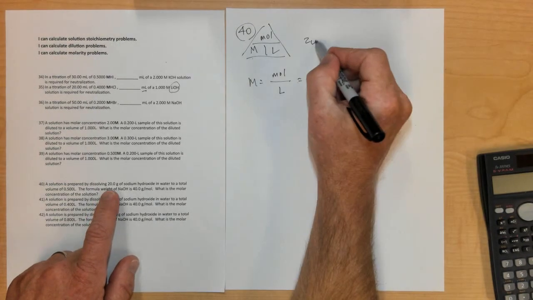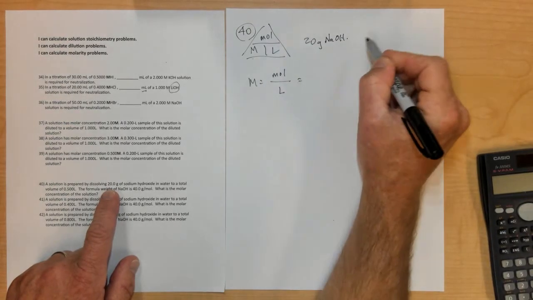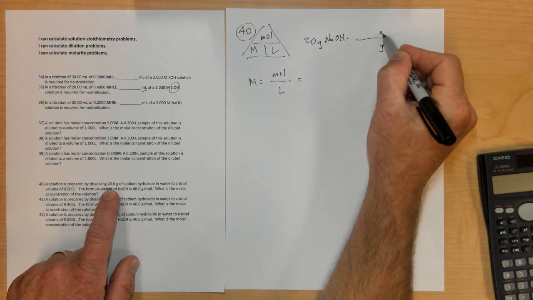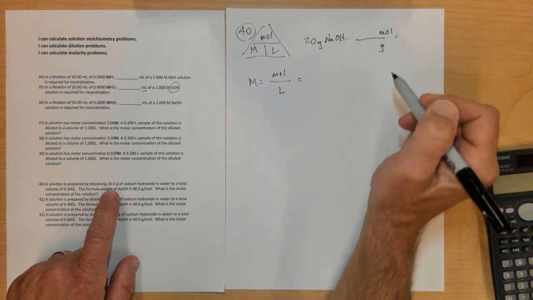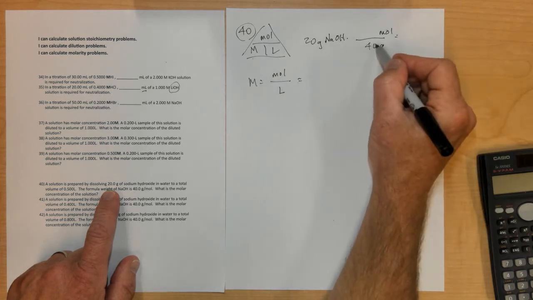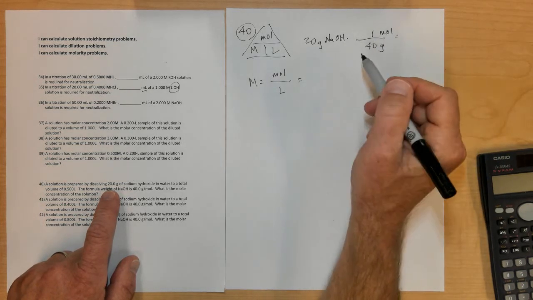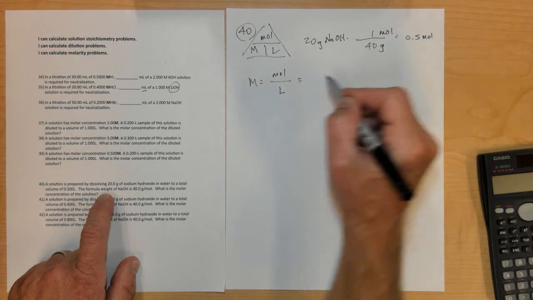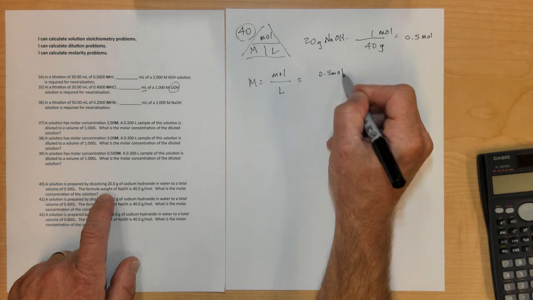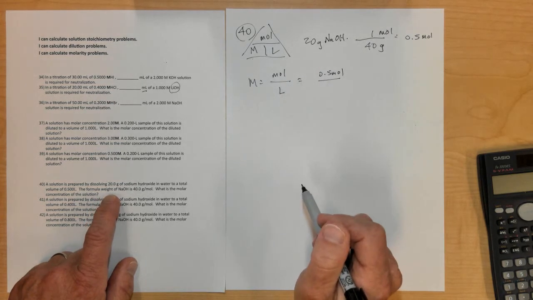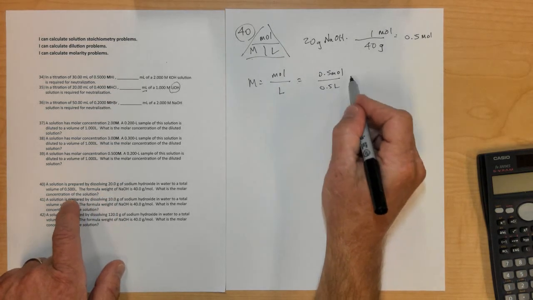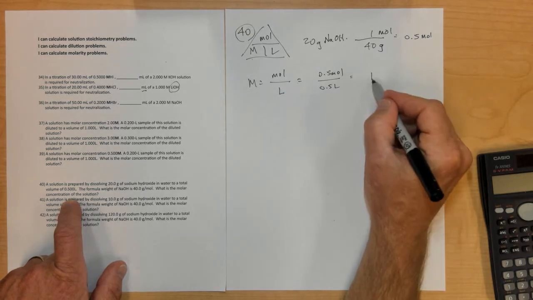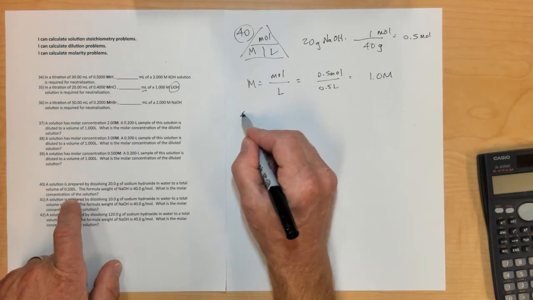So the first thing we need to do is take our 20 grams of sodium hydroxide and convert that to moles. So put grams in a position where we're going to cancel. Moles is my new set of units. 40 grams in a mole when you add up NaOH on the periodic table. So that means it's 0.5 moles. So 0.5 moles divided by our number of liters, and we're told that we have 0.5 liters. So 0.5 divided by 0.5 means that we have a 1 molar solution.